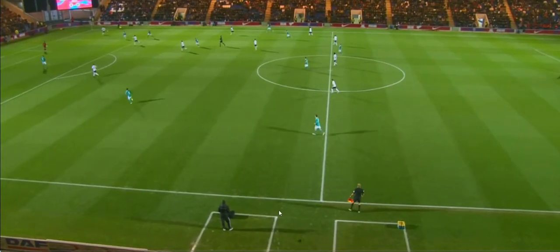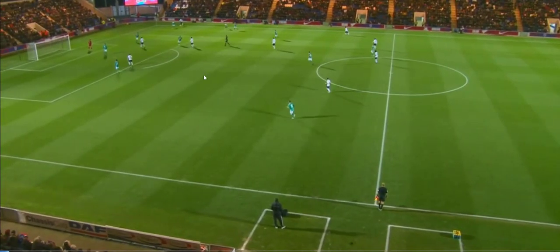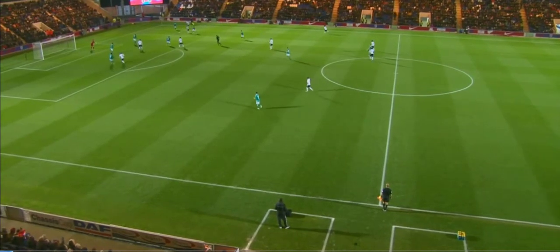So in this first clip, it's a regain transition. I like the underlapping run from the fullback, who's goal side of his marker. He attacks the space well, and then it becomes about trying to create a 1v none within the penalty box, for me, trying to create space and openings.